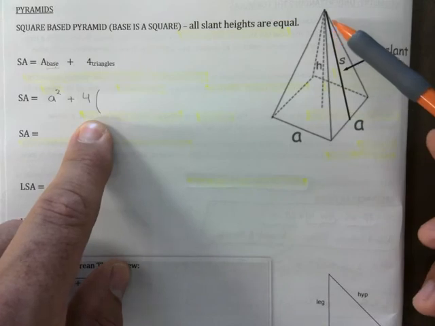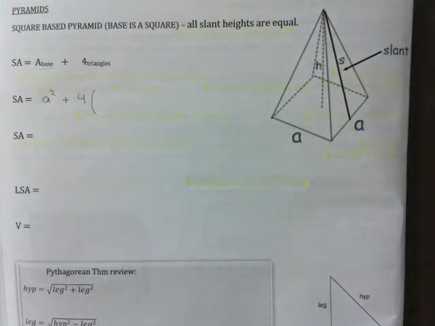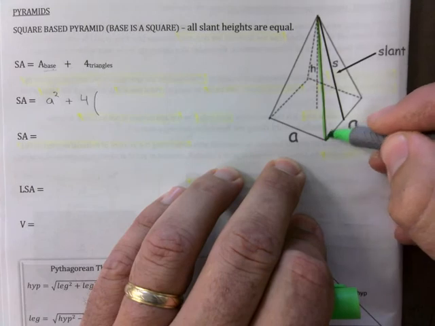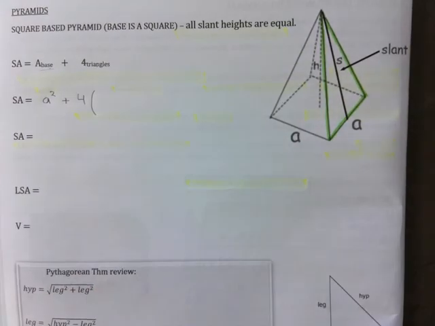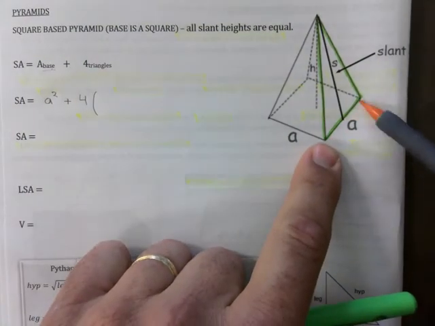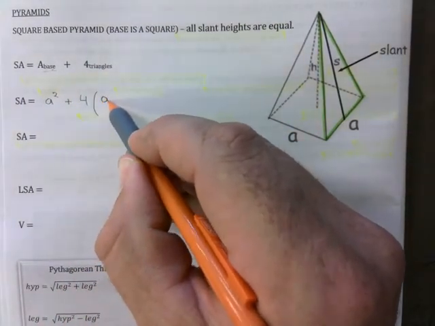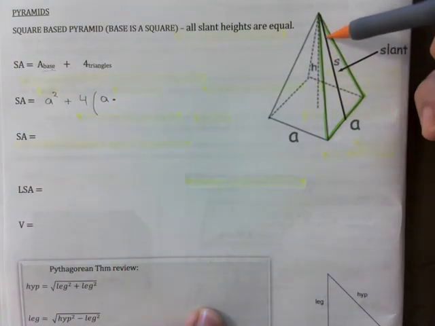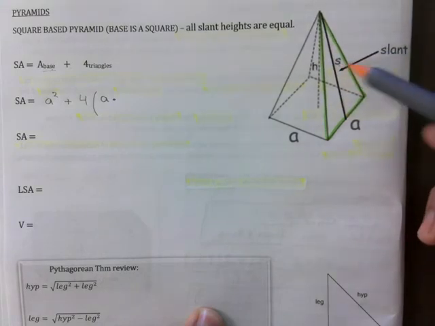If you look at just one face, one triangle right here, all 4 of them are exactly the same. The base of this triangle would be A, times the height of that face, which is called S.